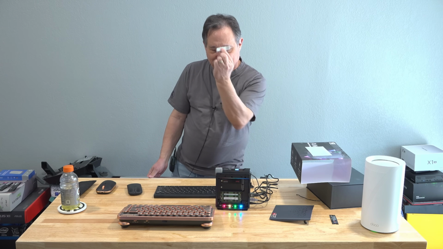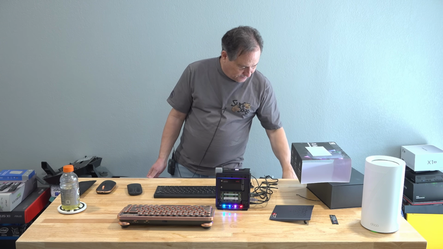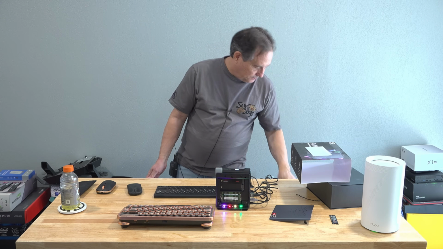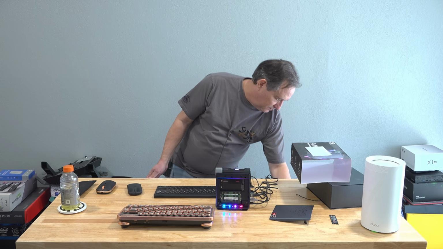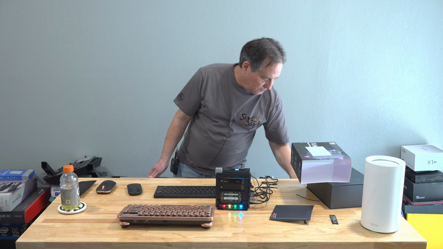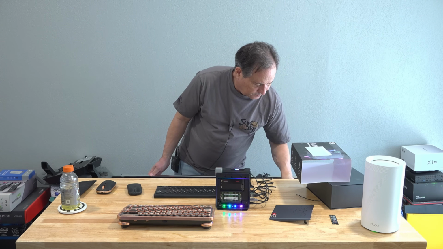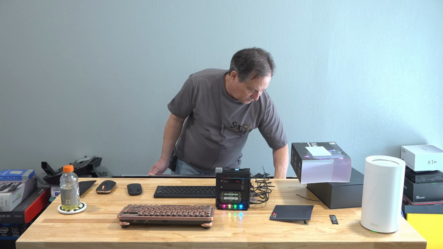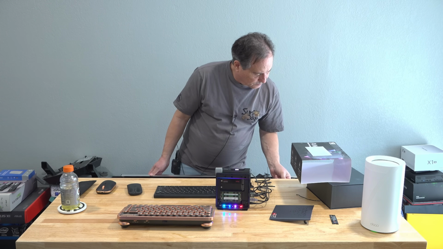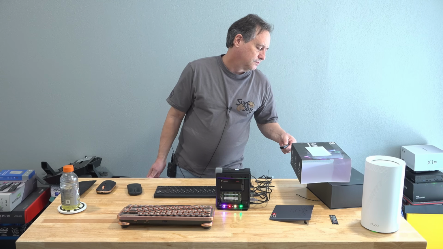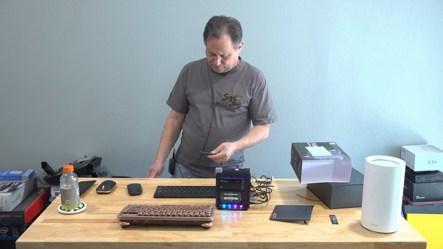We have an Acronis rescue disk there, and I think I have another one. Oh, that's a Windows 10 installer. What is on my finger? What does this say?